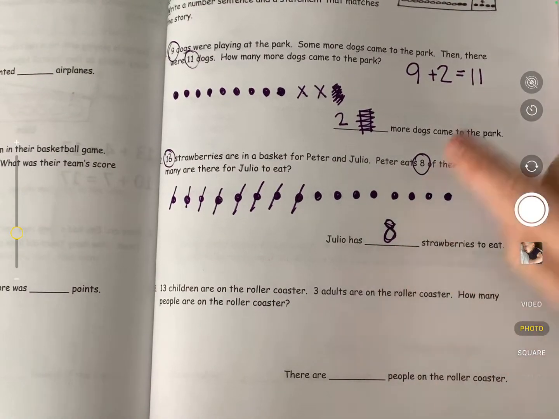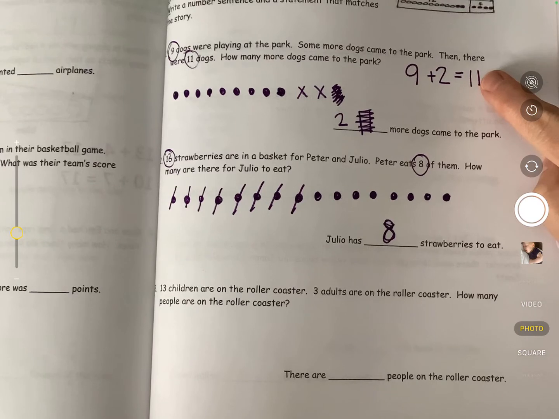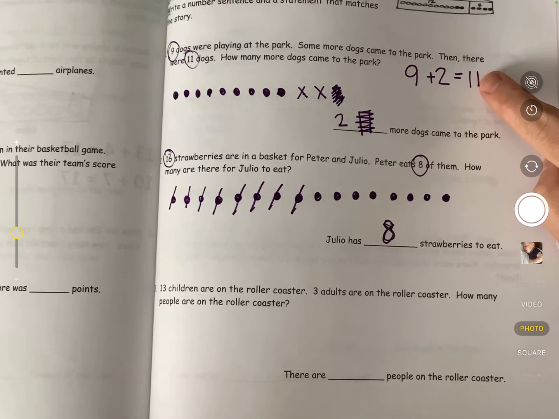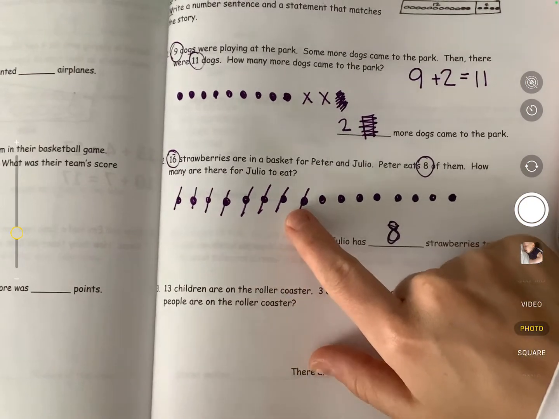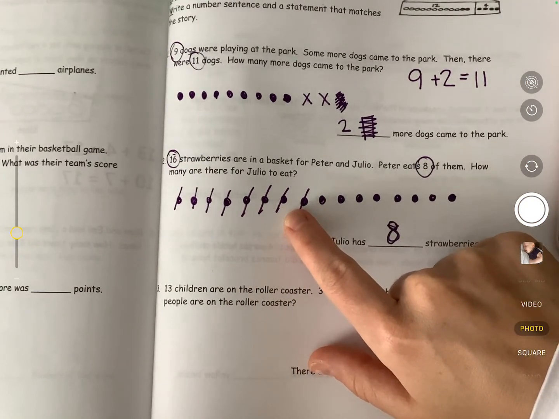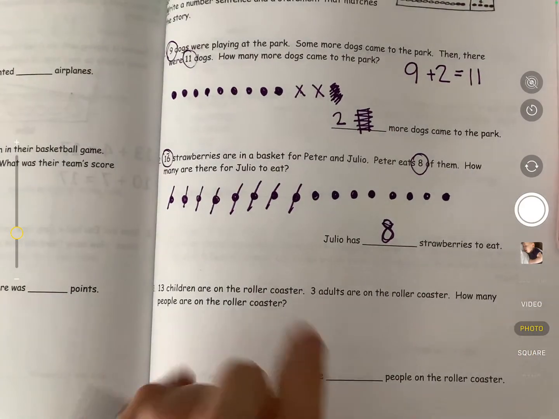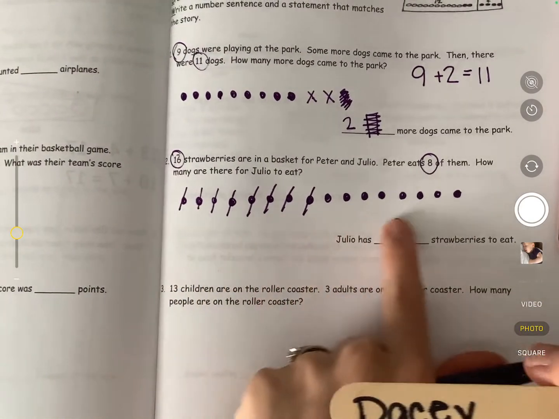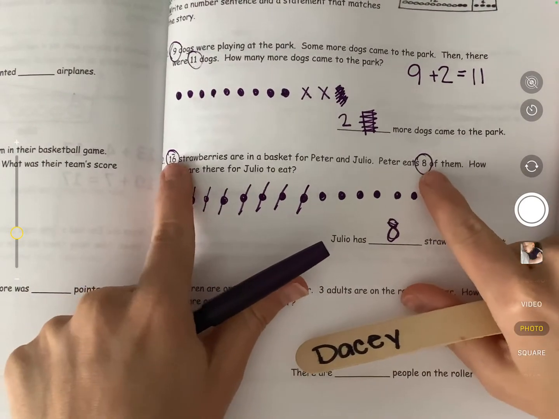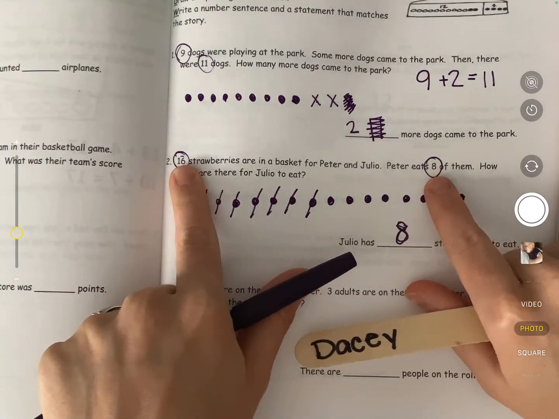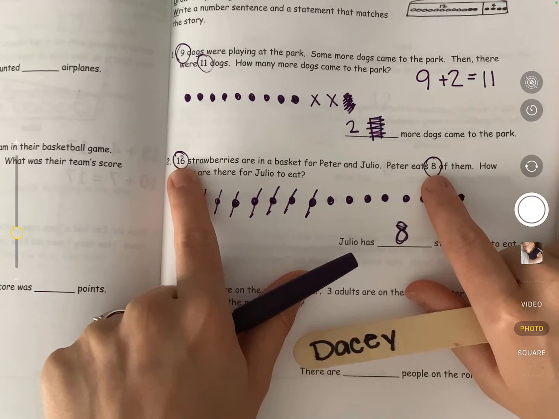Now this number sentence might be different than this one because we didn't get more here. We actually got less, right? We took some away. So how many did we start with here? Daisy, how many strawberries did we start with? Do you remember? Look up at the top. Which one of these numbers were how many we started with? Was it 16 or 8?